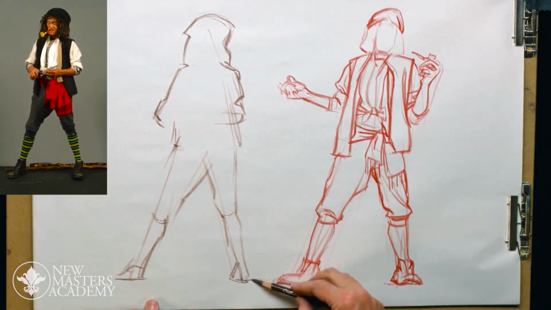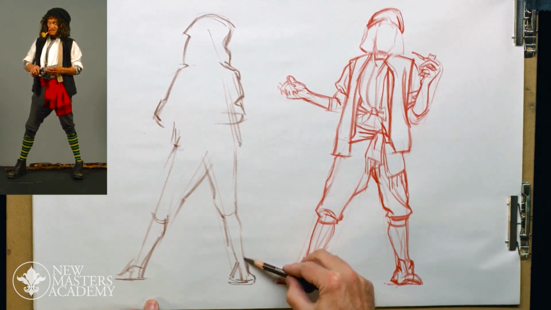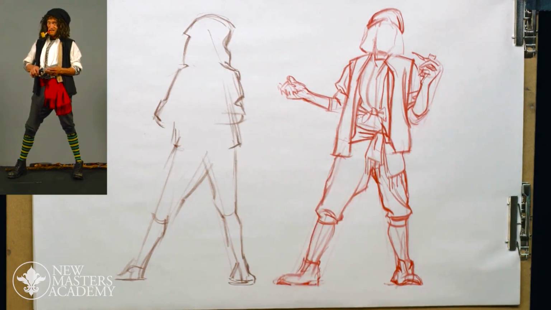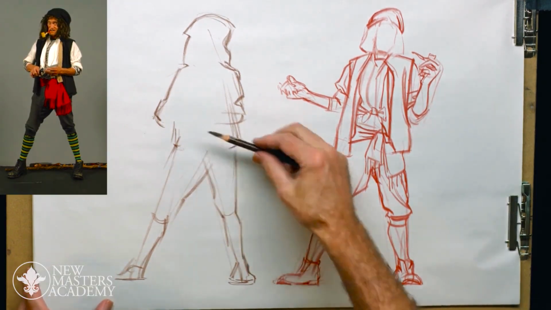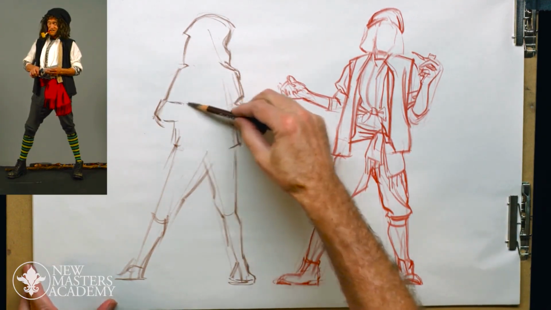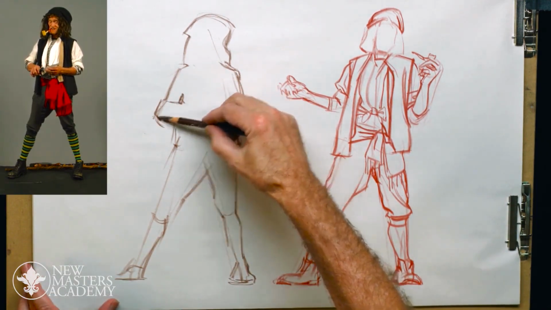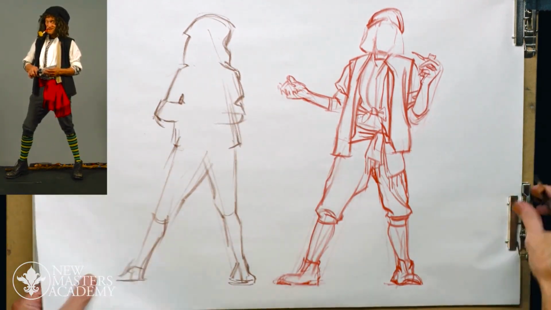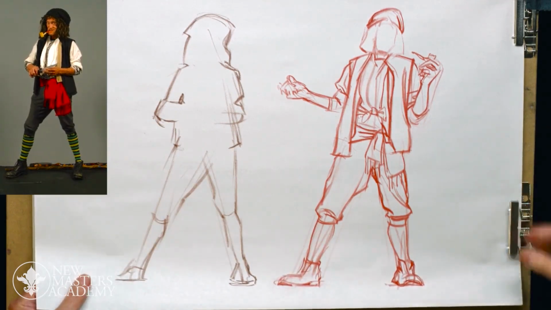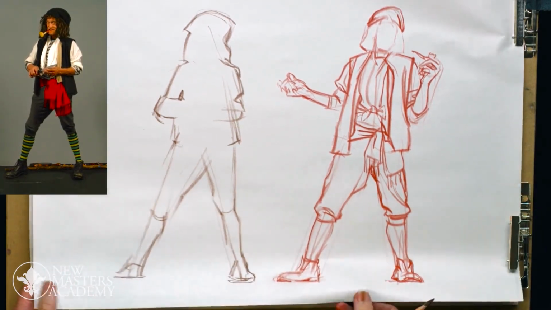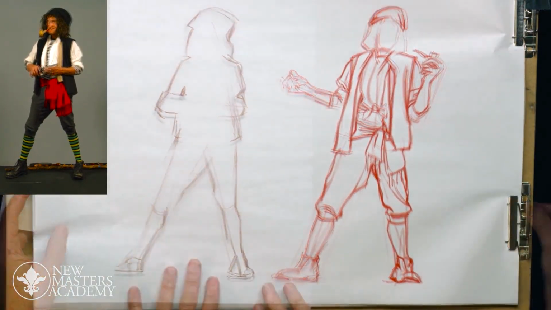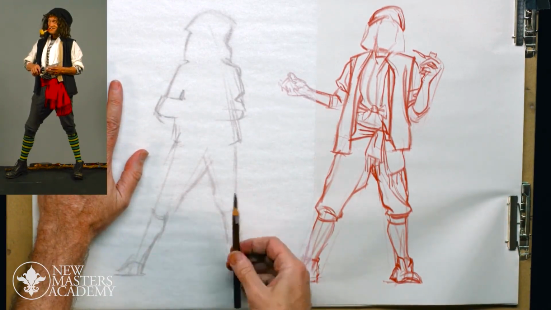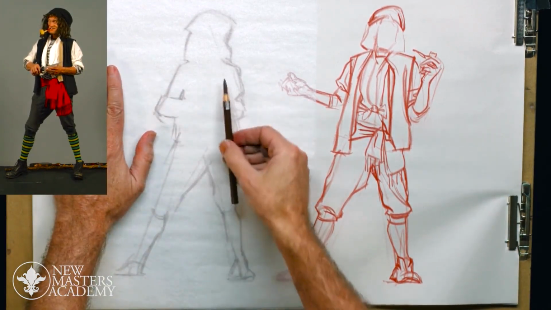Now, I'm looking at my silhouettes first. Now I'm going to take another piece of paper, and now I'm going to think about the volumes or blocking masses in here. So now I'm going to look at the angles and tilting.